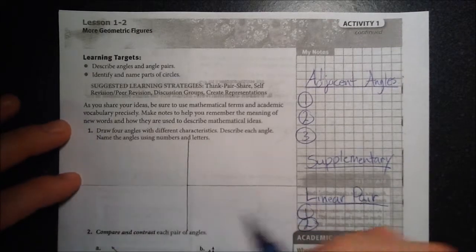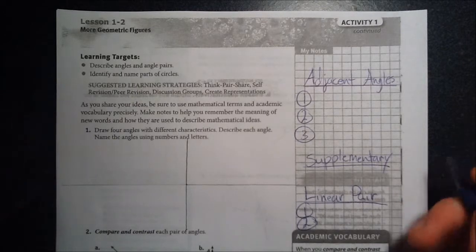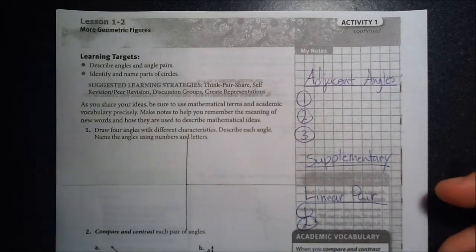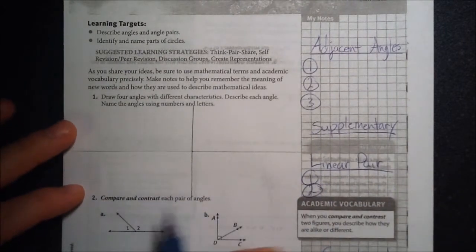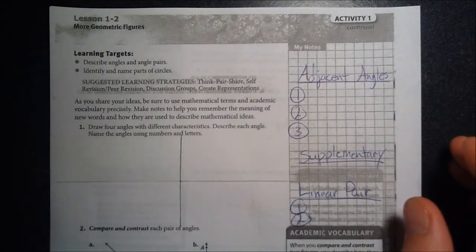This first paragraph says, as you share your ideas, be sure to use mathematical terms and academic vocabulary precisely. So as you watch this and catch yourself thinking about the angles and the relationships we're talking about, you need to make sure that you're using the mathematical terms, using those correct descriptions and saying that's a ray, that's a line, that's a segment, that's a vertex, and so forth. And also your academic vocabulary precisely as well. For example, what we're going to do in item 2 is compare and contrast. Like I've said in the classroom, just speak geometry, speak mathematical.